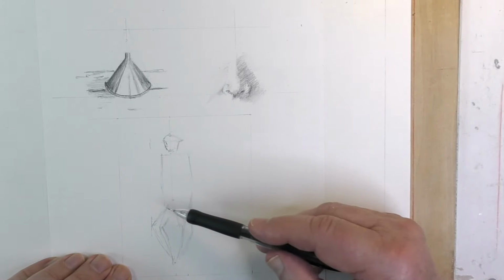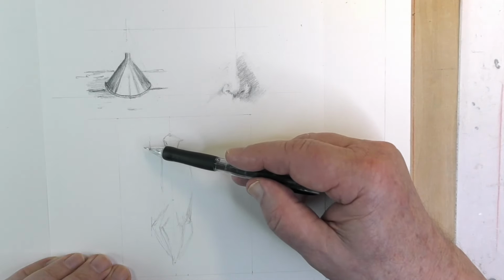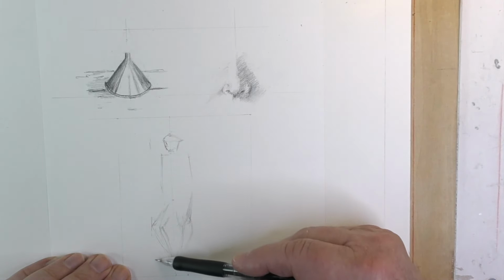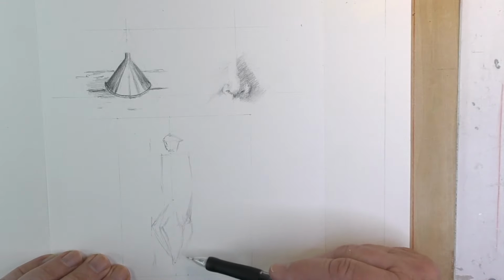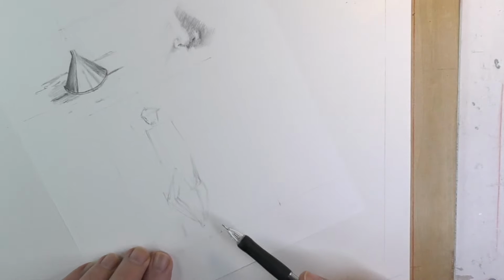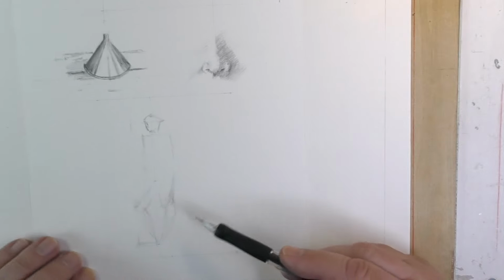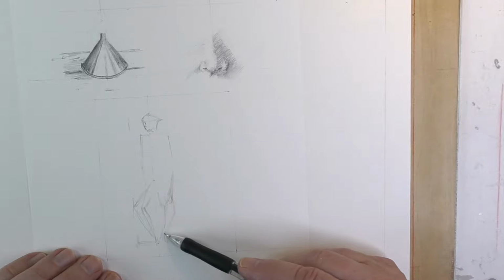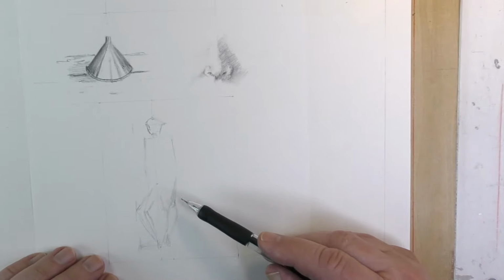I'm just keeping him nice and simple at the moment. Now his boots are coming right out about here. Okay, so I'm just sketching it in at the moment. I'm not concerned with detail. When you're drawing the figure especially, keep it nice and loose.